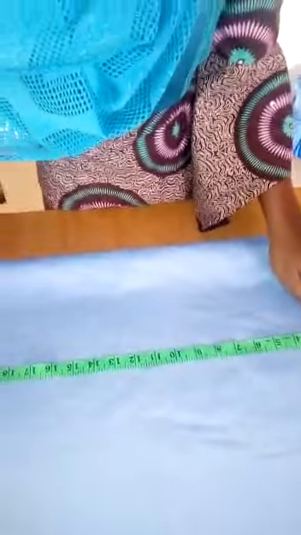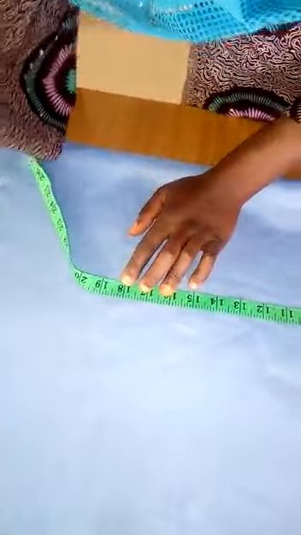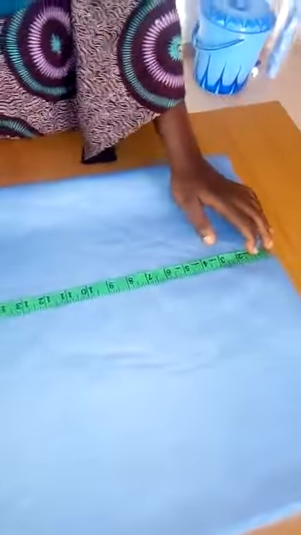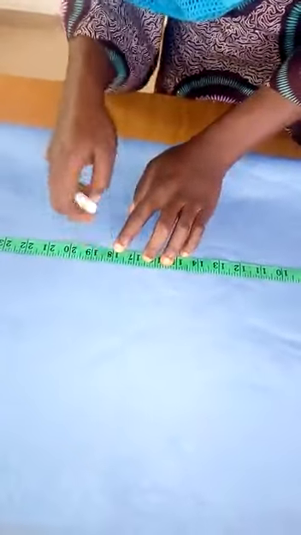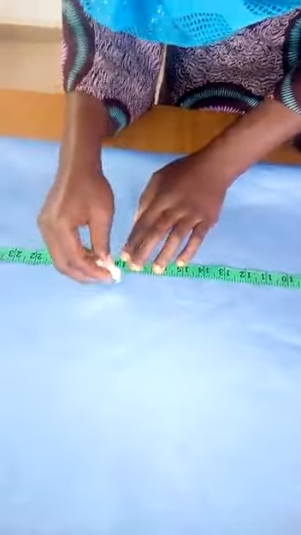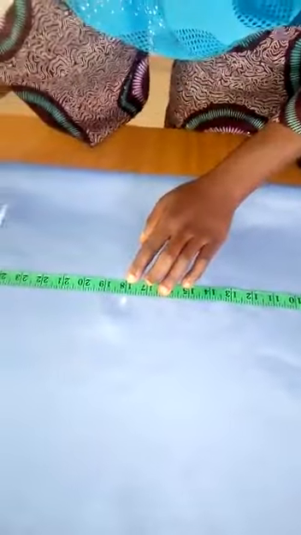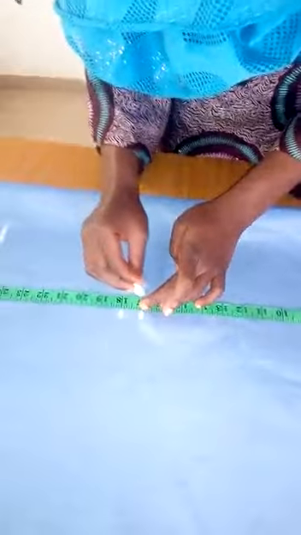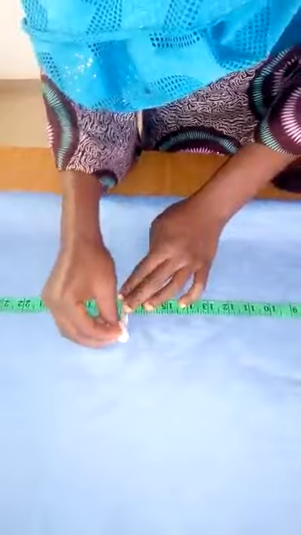After then, we are going to use your knee length. My knee length here is 18. Just place it like this and measure the knee length. So just take your chalk and measure 18 like this. Let me say it's 17. So my knee length is 17. It's determined by the knee length you measure. So this is the knee length.